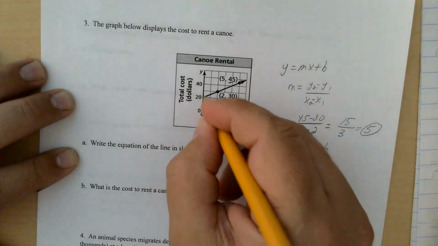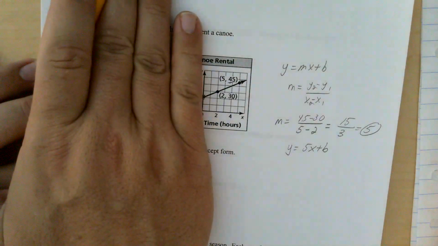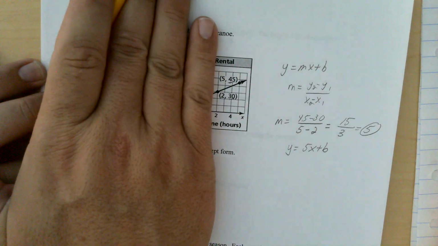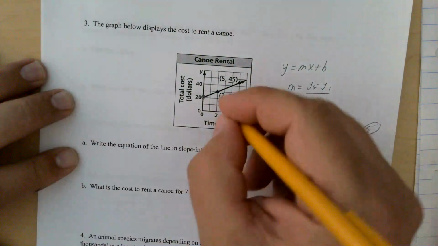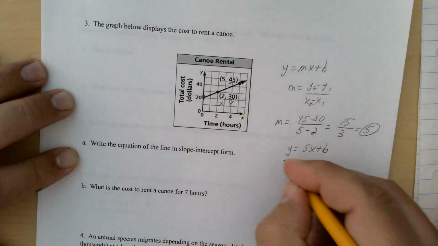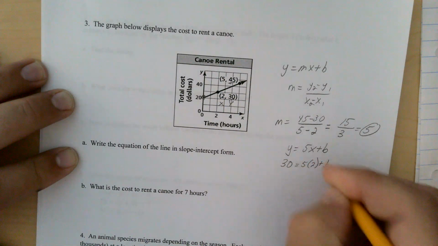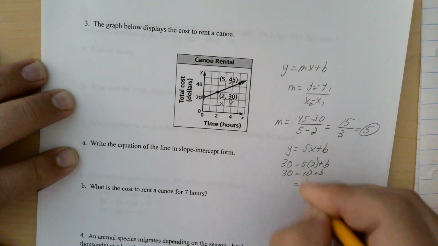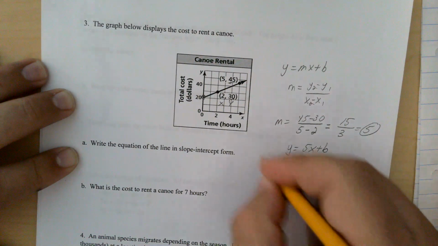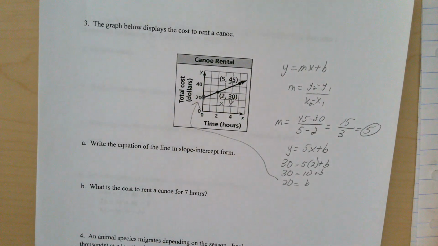Now here I can clearly tell the y-intercept is 20, but let's say I didn't show that. Let's just say I didn't have that visible for you. If you can't see the y-intercept, you take one of the points. So I'm going to take this x, y here, and I'm going to replace the y with a 30. I'm going to replace the x with the 2, and I'm going to simply solve for b. And you're going to see real quickly that you get 20, which matches up. We knew that. I could see that my starting point was $20.